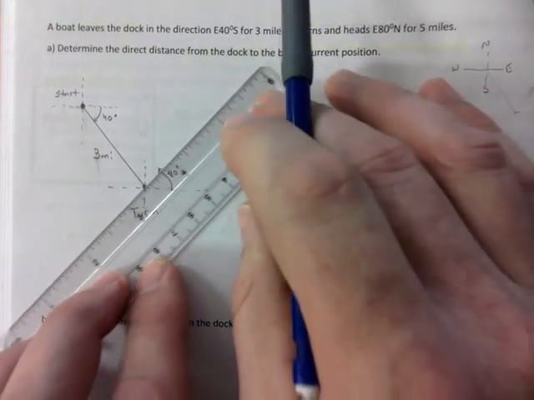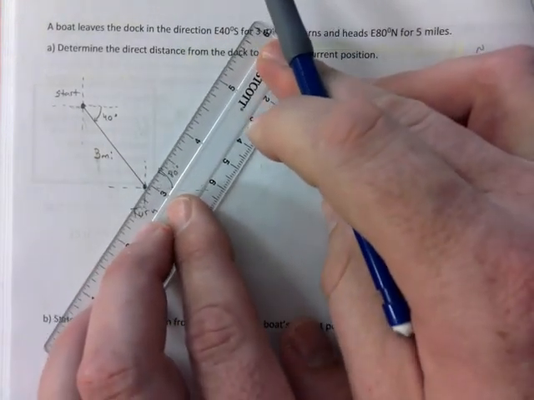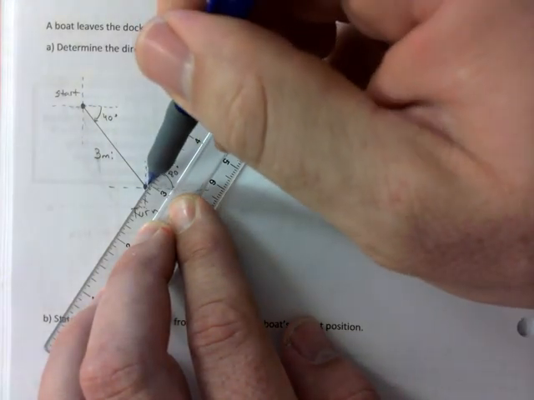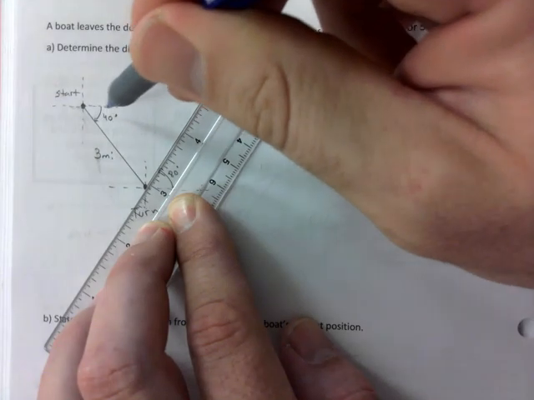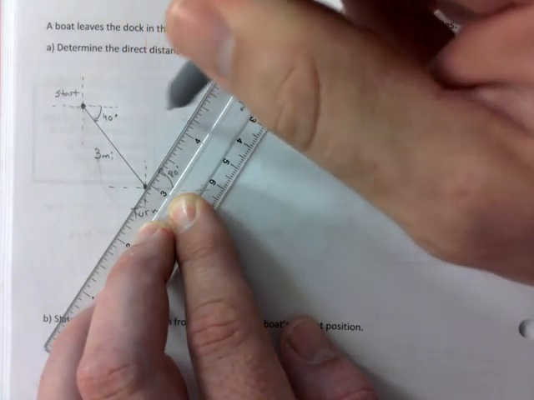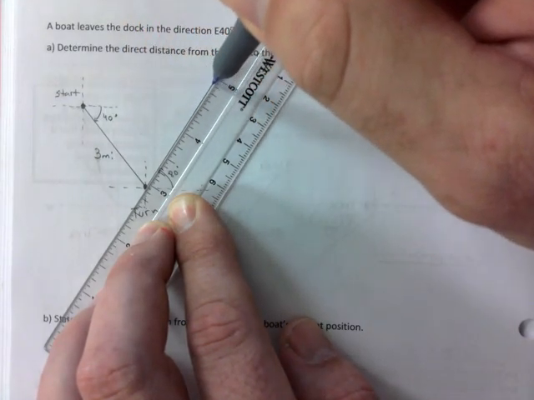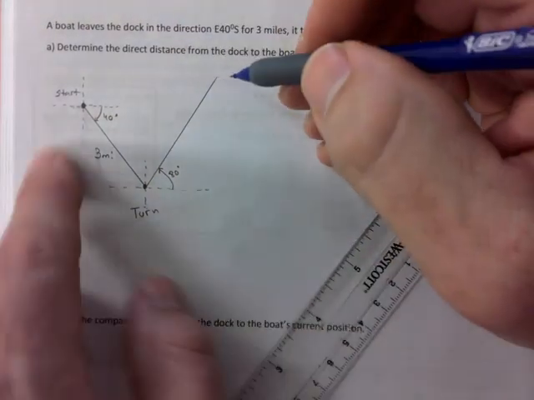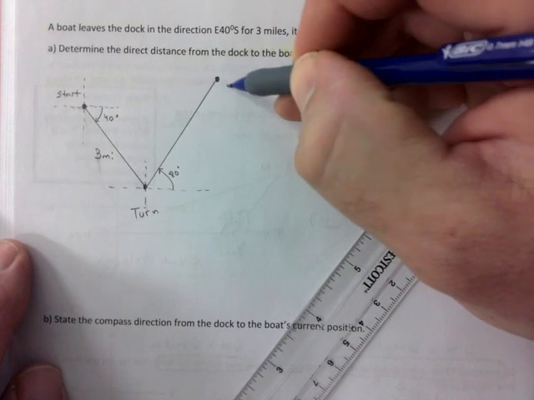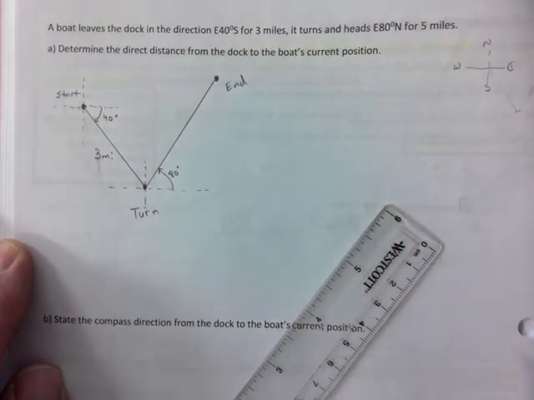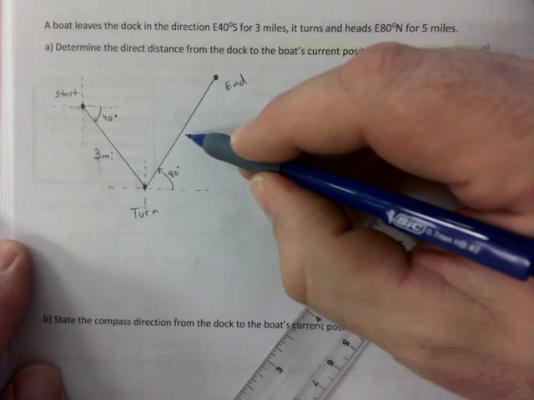So I'm going to shoot past it, watch. If I put my ruler here, I'm going to shoot past the starting east-west line right here. I'm going to make sure I go past it because I'm never told that I line up perfectly where I started. So this is end. And this is 5 miles.